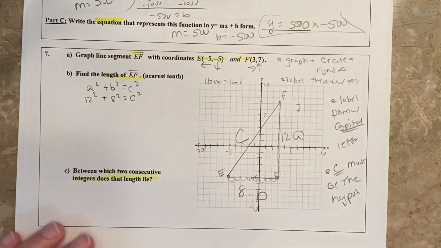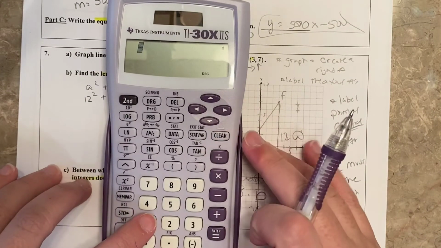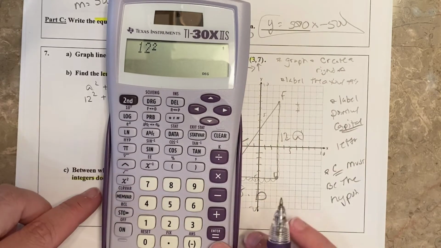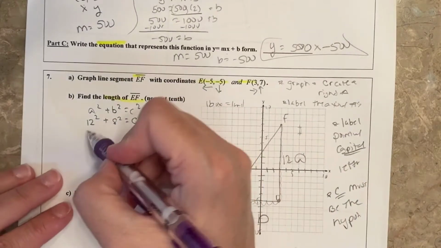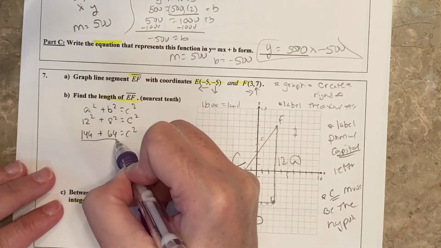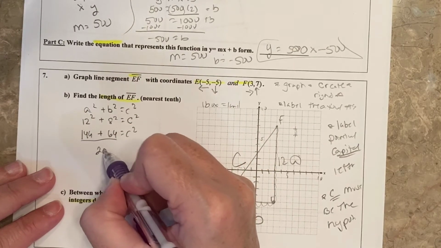12 squared, remember, you should put the squared button in the calculator. So 12, and then your squared button is here to the left of the 7. So 12 squared is 144. That's 144. 8 squared is 64. You're going to combine your like terms. You're going to get 208.